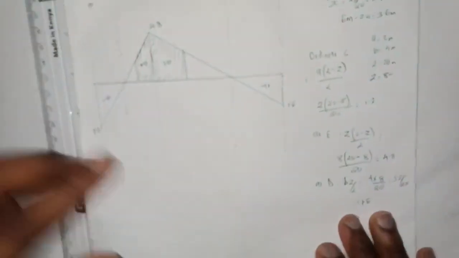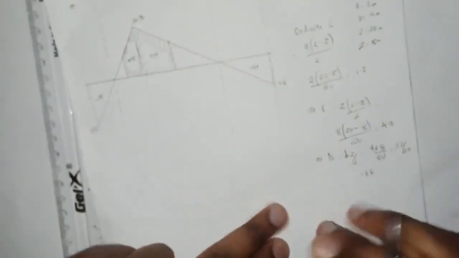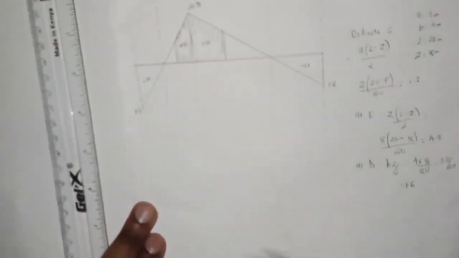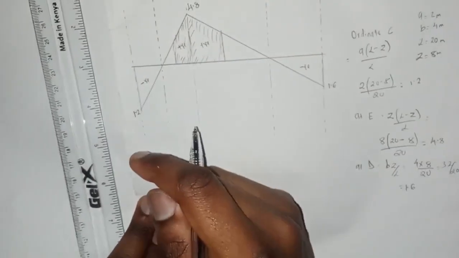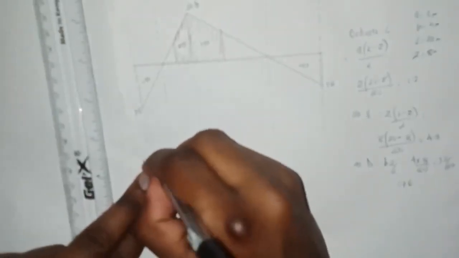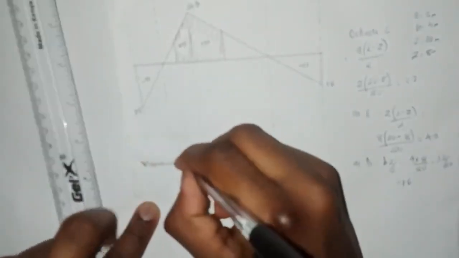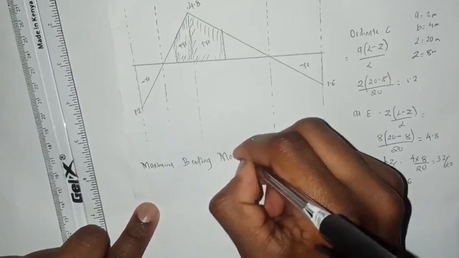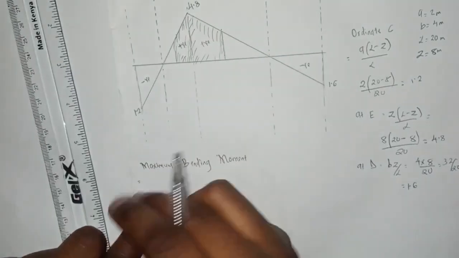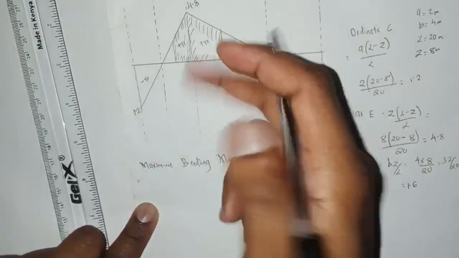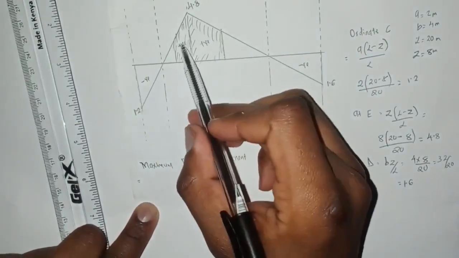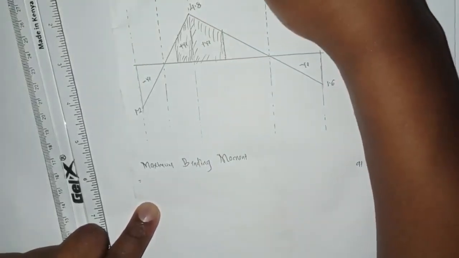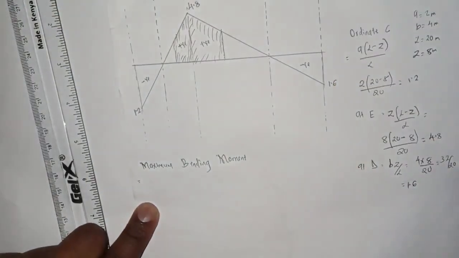And to calculate our maximum bending moment, hope that everything is clear. Maximum bending moment equals the sum of area of these two shapes multiplied by their load intensity, which is 30 kilonewton per meter.